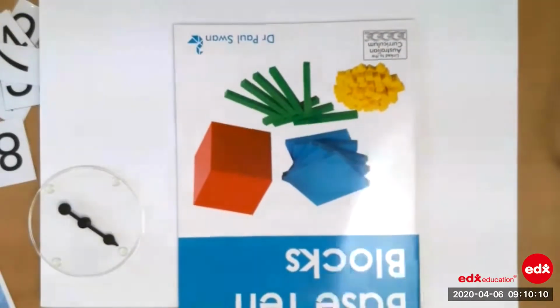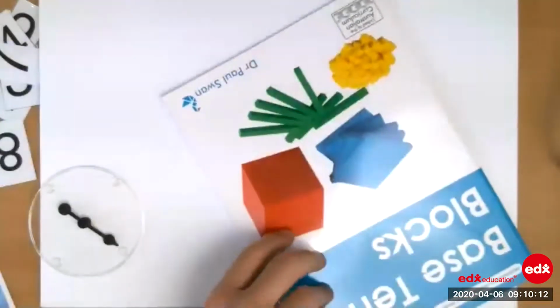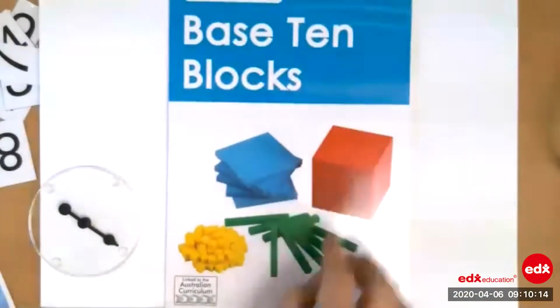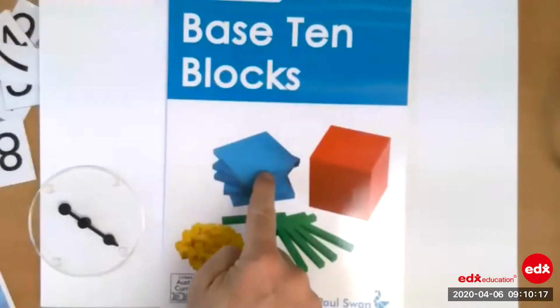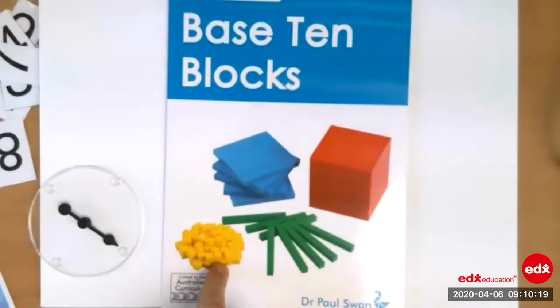Now, you're probably familiar with not just bundling sticks, but you might be familiar with MAB, that's multi-base arithmetic blocks, sometimes called base 10 blocks, or Dienes blocks. They go by different names, but essentially they look a bit like this. Unfortunately, I didn't have any in my house, but I'll just show you what they look like. I've got a picture there. I'll just turn this around so you can see it a bit better. You might be familiar with the large cube and the flat and the long and the small cubes there.